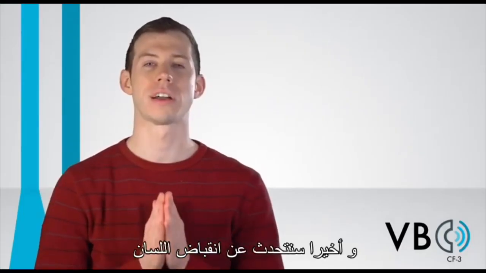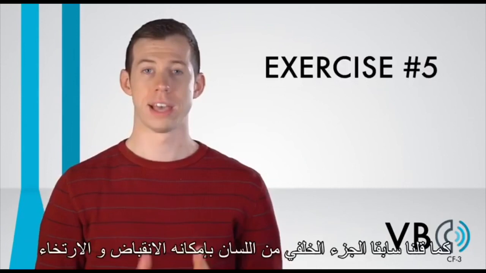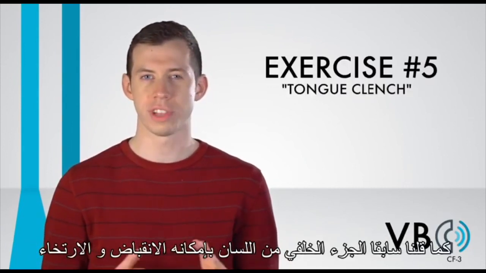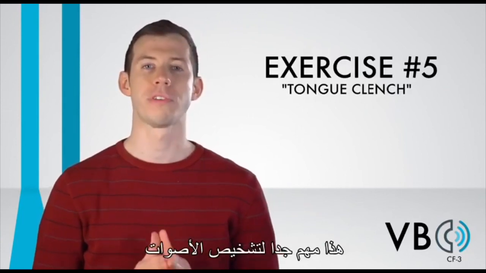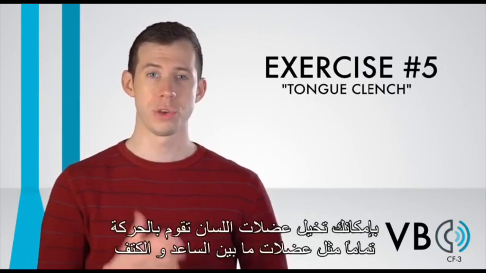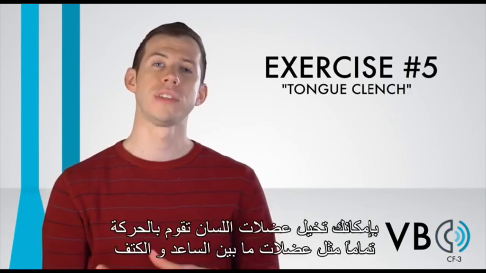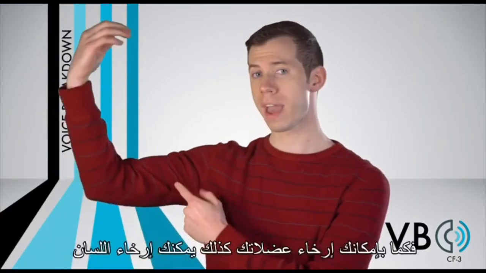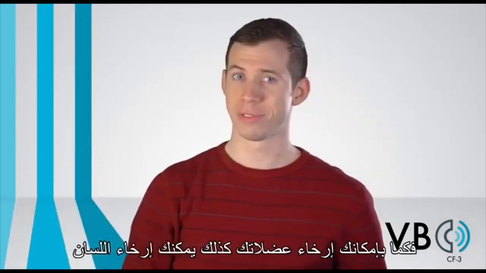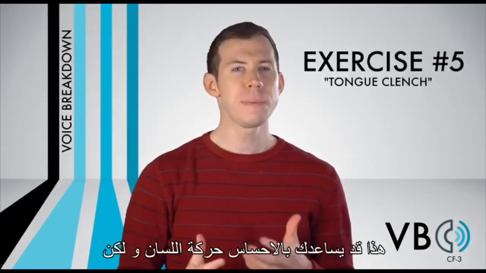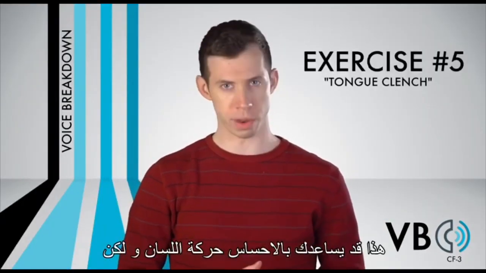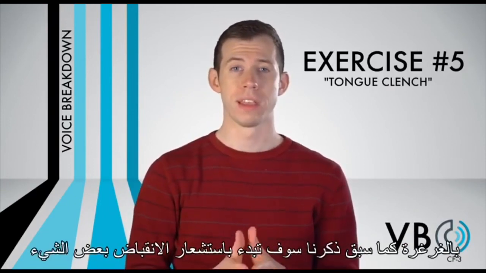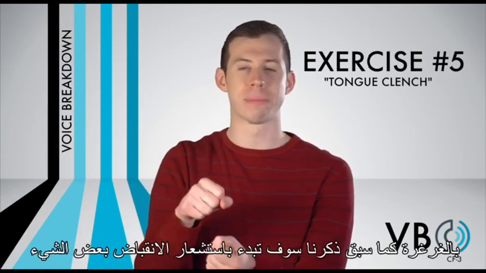Lastly, we want to talk about the tongue clench. As we have said before, the back of the tongue can clench, tense, or flex. This is so important for many character voices. You can think about the muscles of your tongue doing the same kind of movement that your bicep does when you flex it. If you can flex your bicep, you can flex your tongue. It helps to have some way to help you feel this movement, however. One way is the gargling motion we mentioned before. That will start to recruit the clenching muscles a bit.